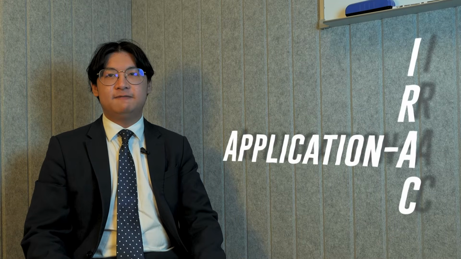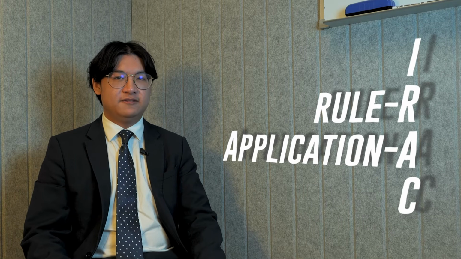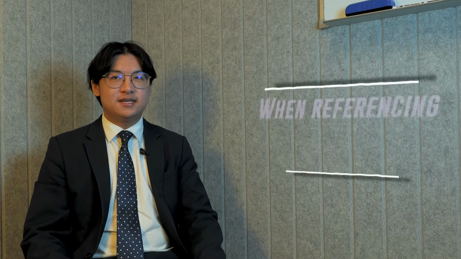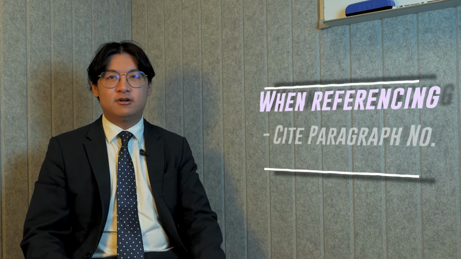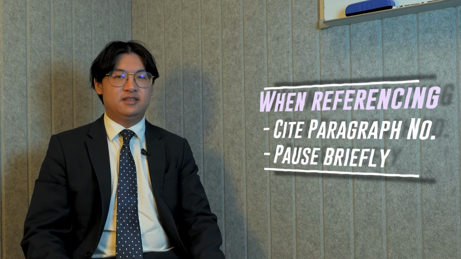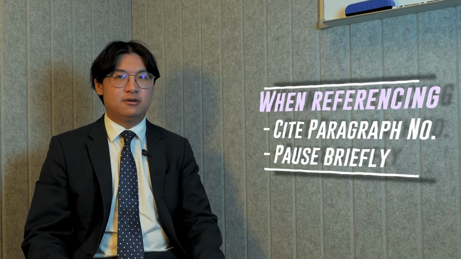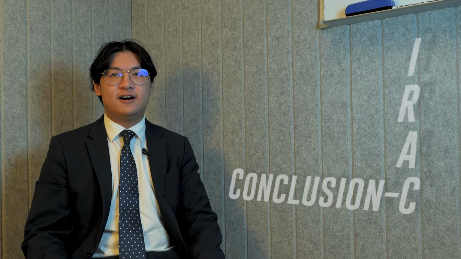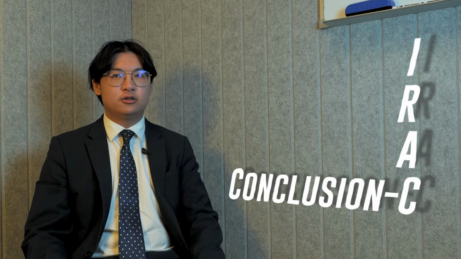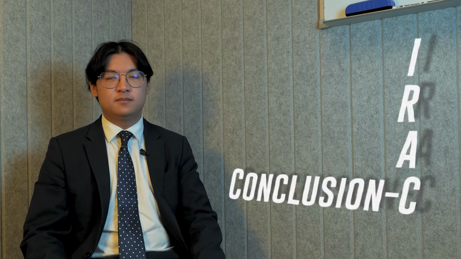Here, I have applied the facts of the case to the rules previously established. When referencing facts, make sure to cite the paragraph number and pause briefly to allow the judges to find the paragraph. Also note that I signpost my argument by dividing my application of the facts into two parts. I then draw a final conclusion at the end to conclude my first submission.